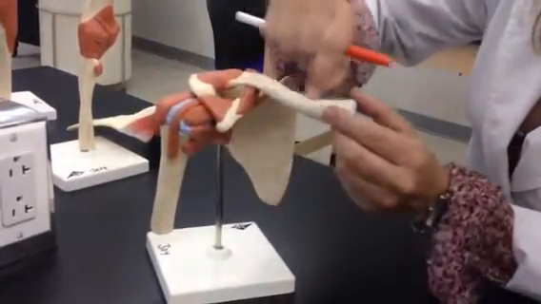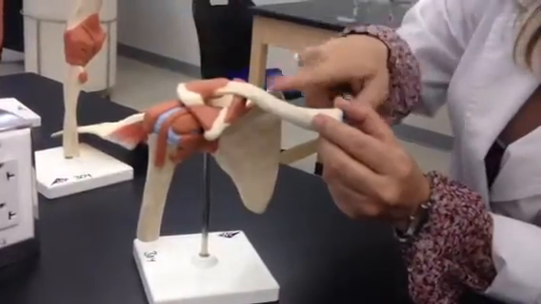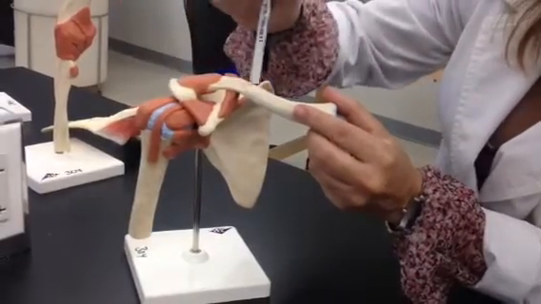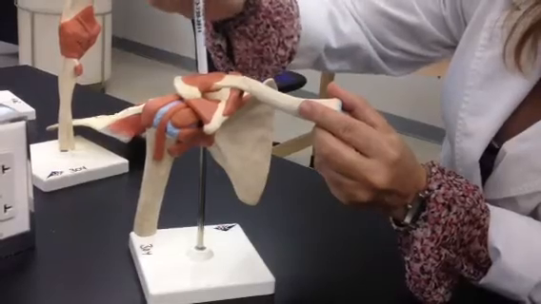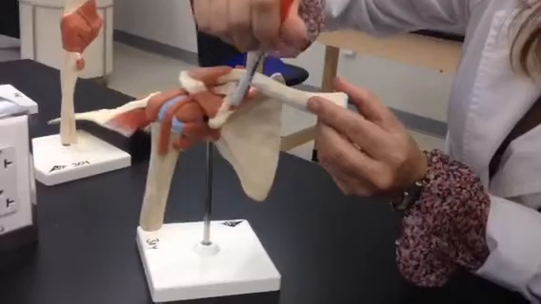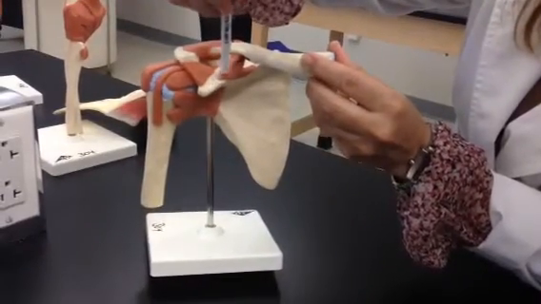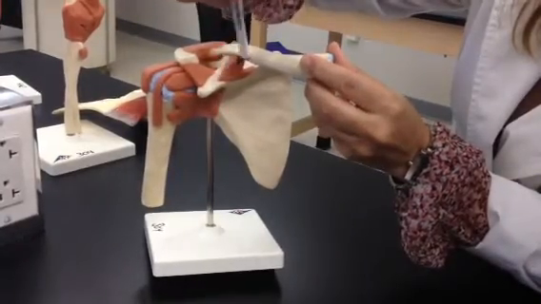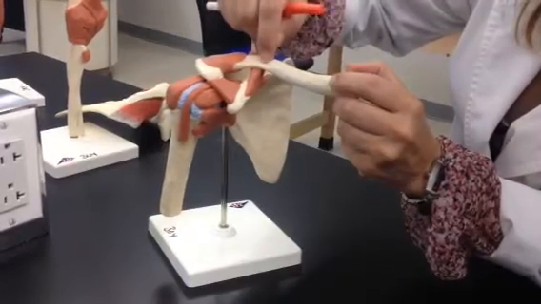So this is the clavicle, and the two ligaments that deal with the clavicle always put clavicle at the end. So where this is the acromion process and this is the clavicle, this is the acromioclavicular ligament, acromioclavicular. Now this one down here, because this is the coracoid process and this is the clavicle, this is the coracoclavicular ligament. Okay, so if the clavicle is in the word, always leave it toward the end.